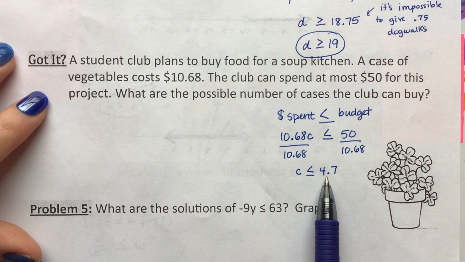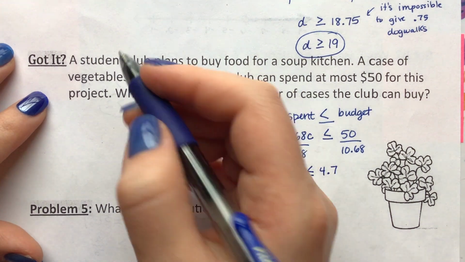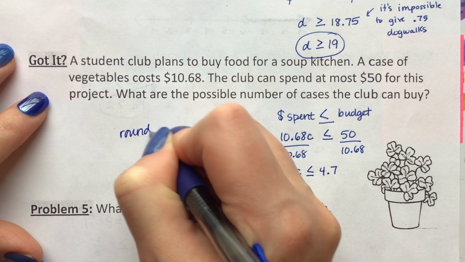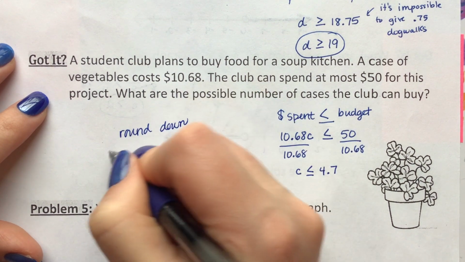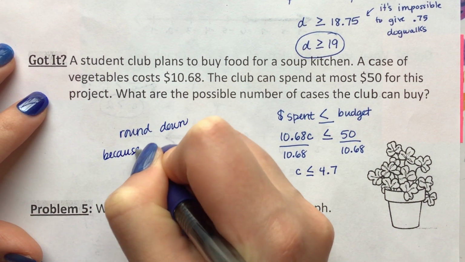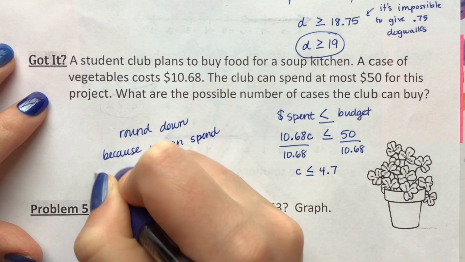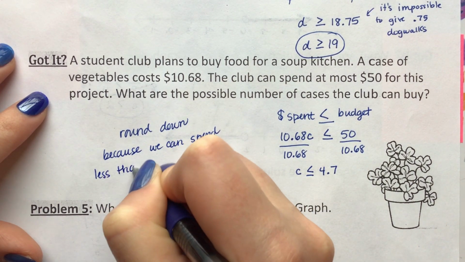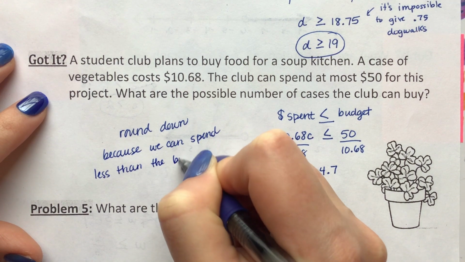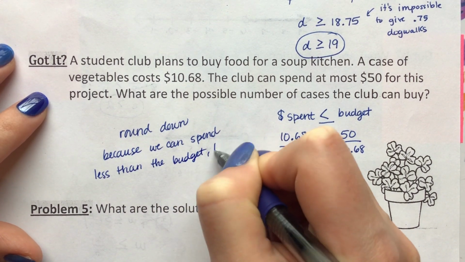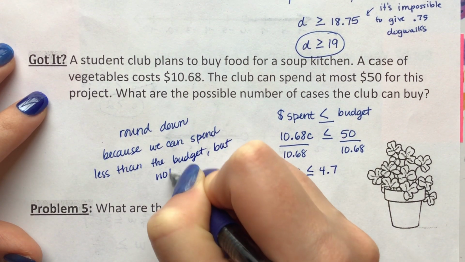This time, even though it's a 0.7 and you'd think, hey, round up, we actually need to round down, because we can spend less than the budget, but not more.